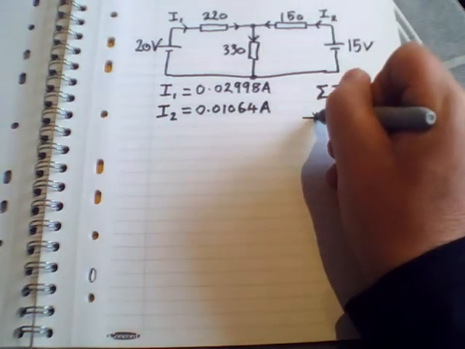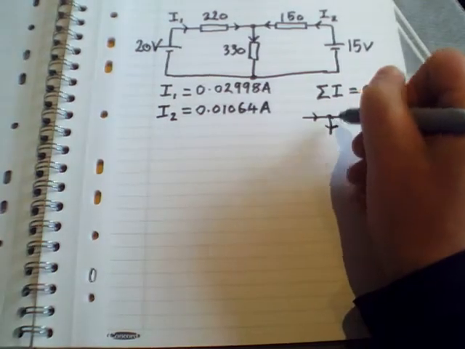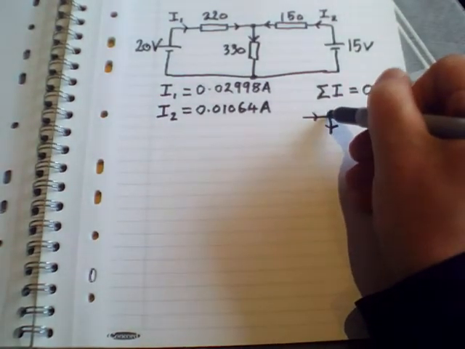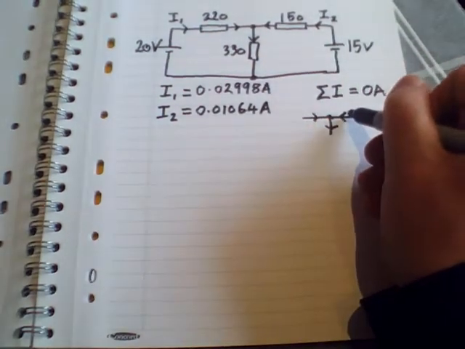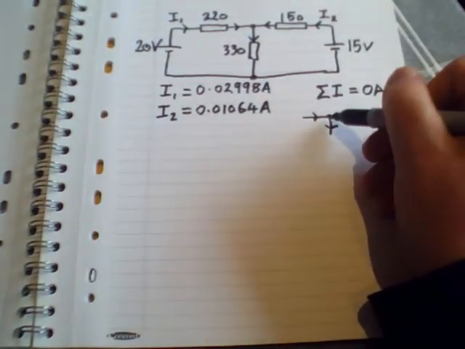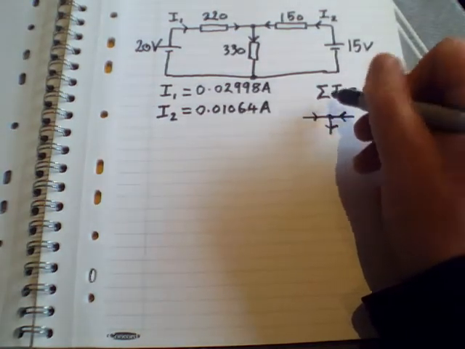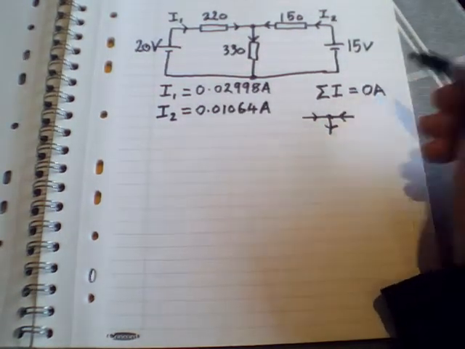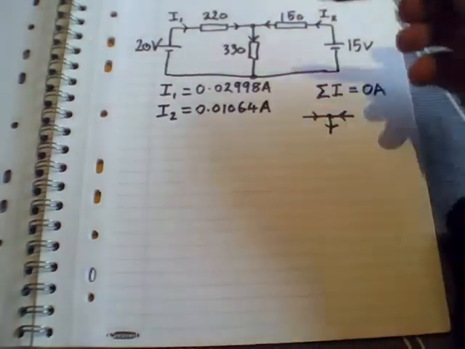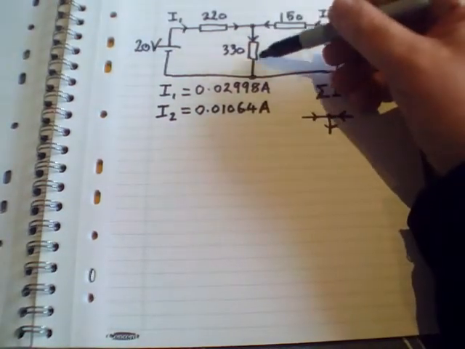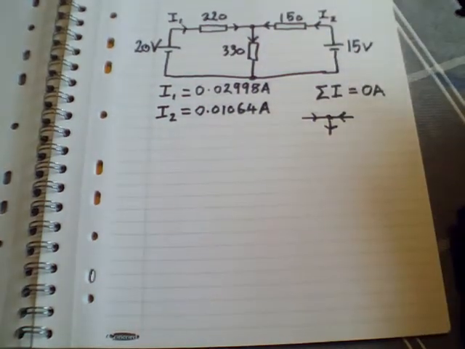the sum of currents leaving and entering a node, so this is the node here, so if we said currents entering a node were positive and currents leaving a node were negative, if you did the sum of all those, it would equal 0 amps. So we're going to use that to help us calculate what current is flowing through this part of the circuit.